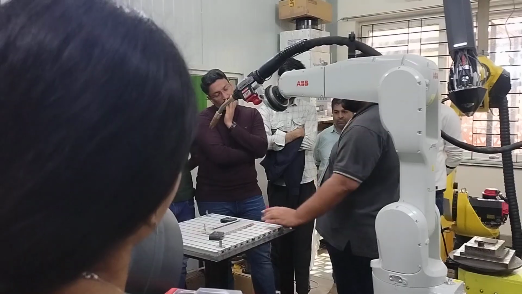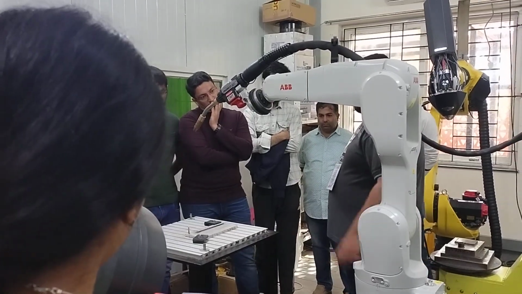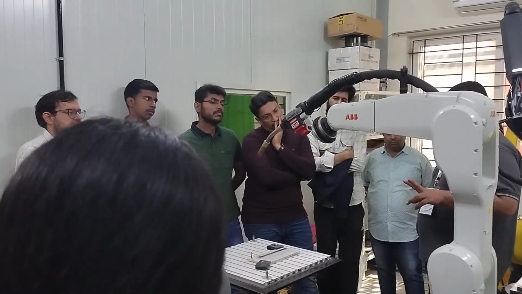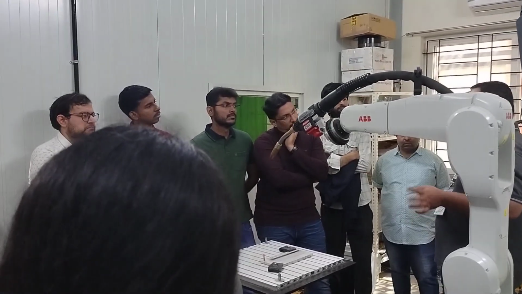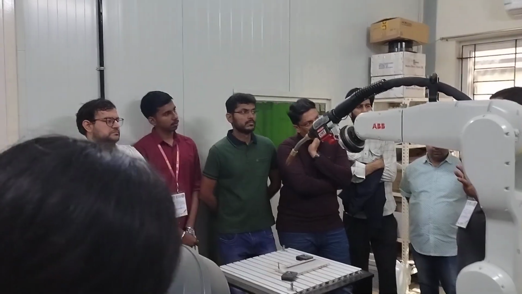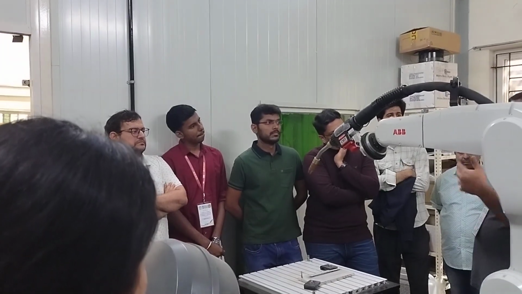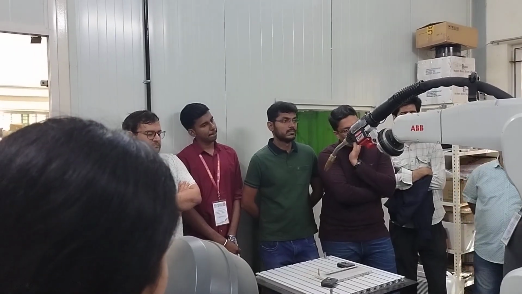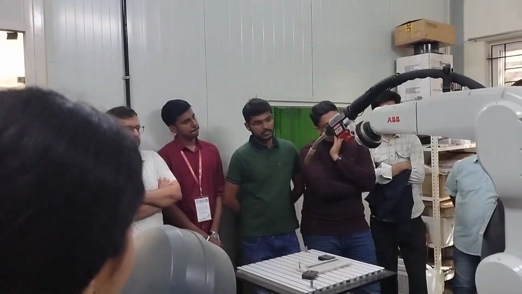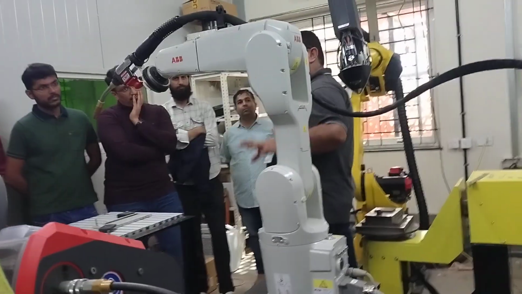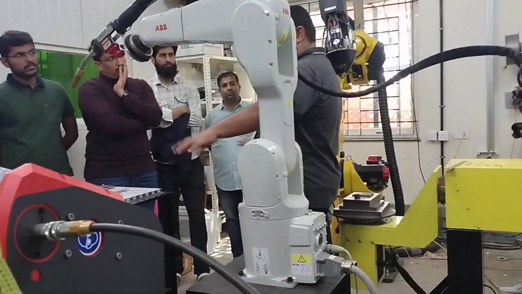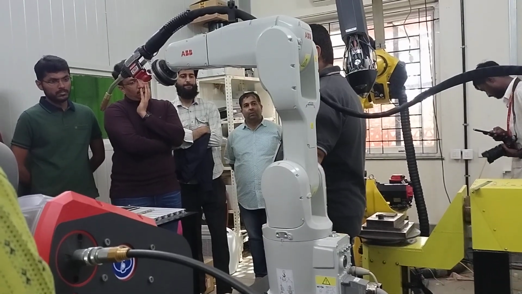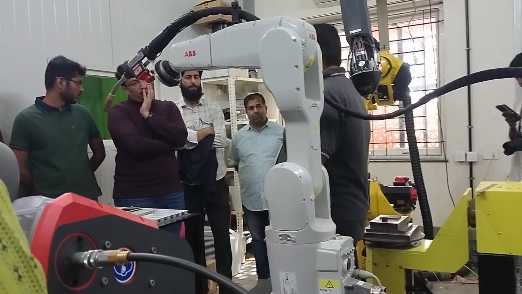The basic idea behind that, before we discuss: there are two kinds of coordinates in this machine. One is the world coordinate, and then there is a TCP, tool center point. The world coordinate is established here. World coordinate means this robot wants to understand the region near it. We consider that this is the 0, 0, 0 of the whole machine.